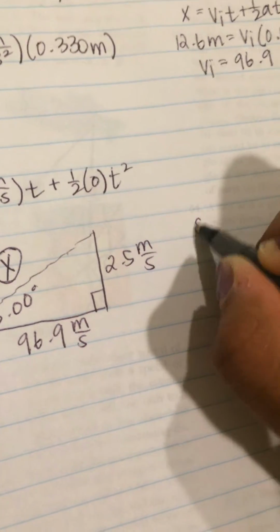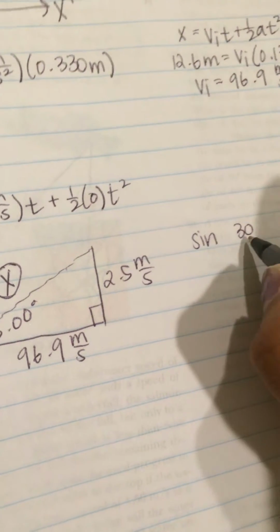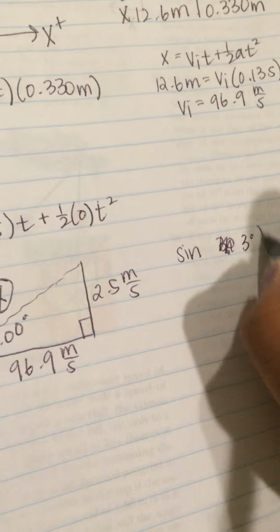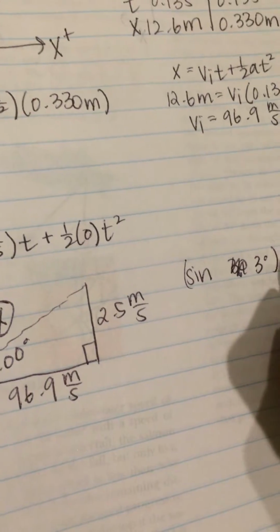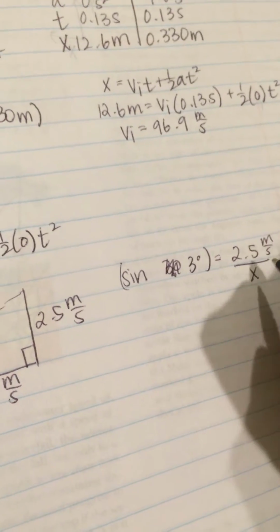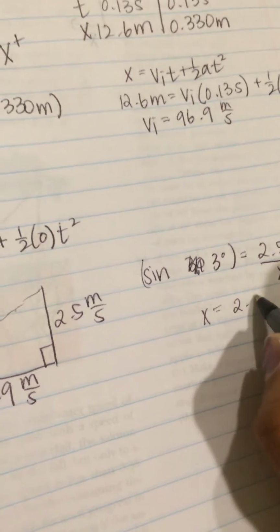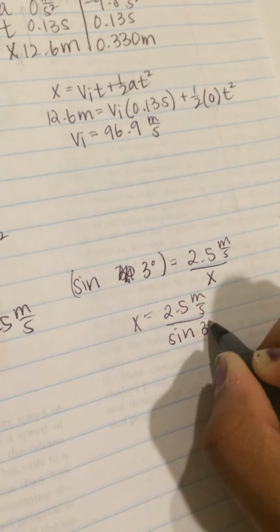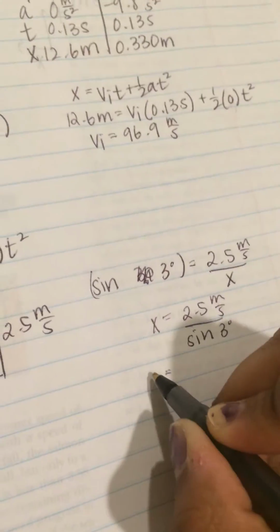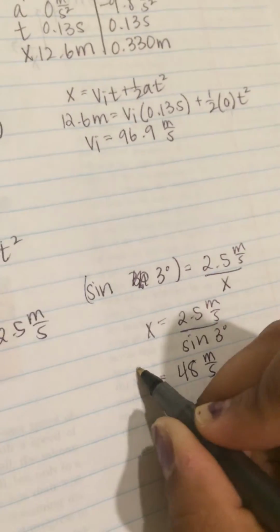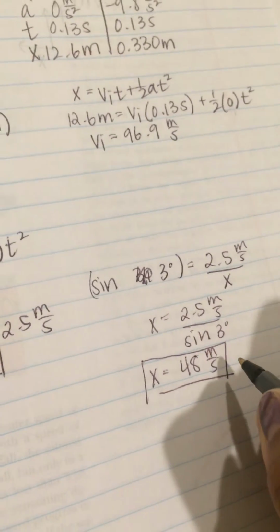So we can do the sine of 3 degrees equals 2.5 meters per second over x. So for x, we get 48 meters per second. That's our answer.